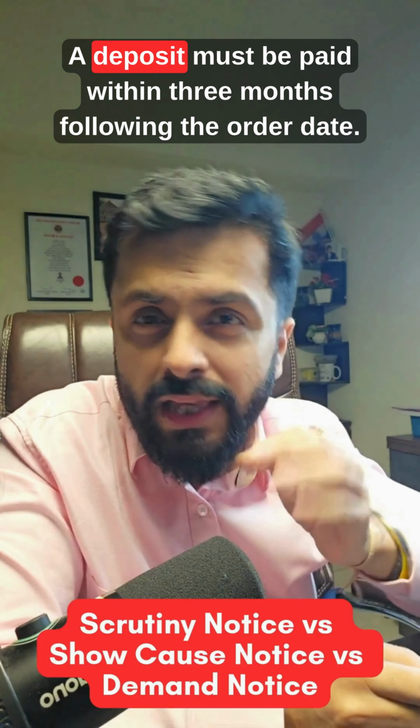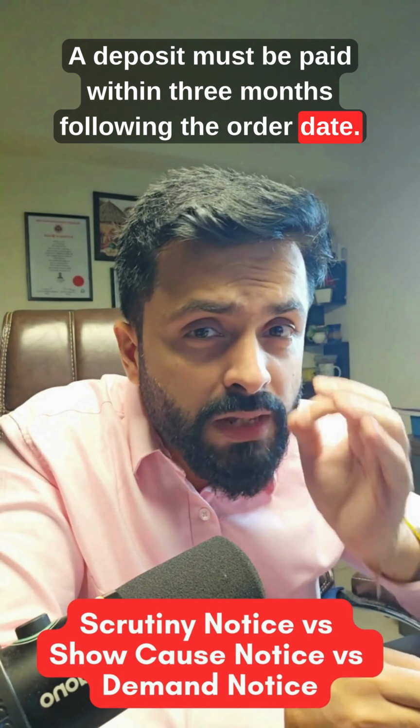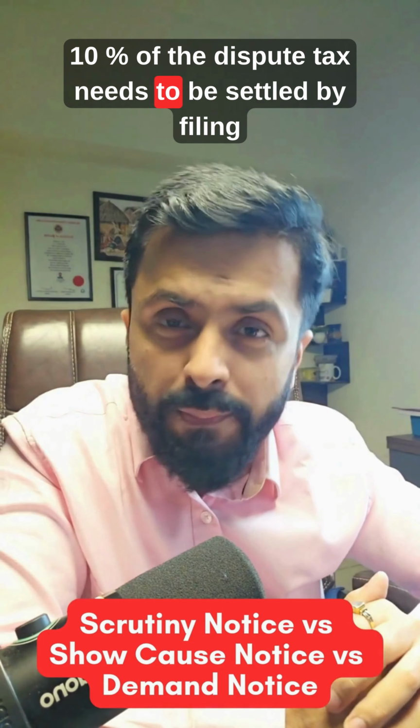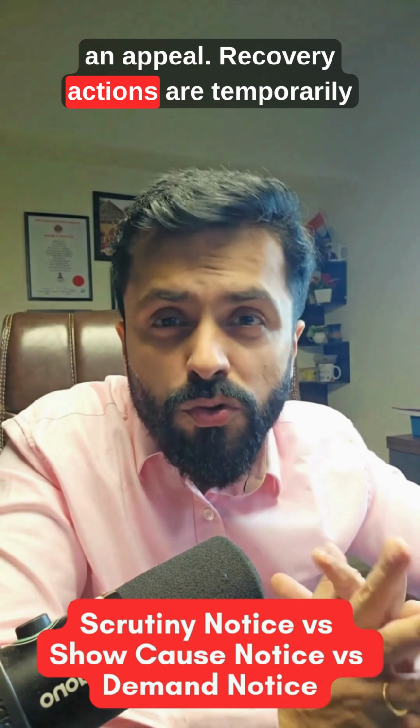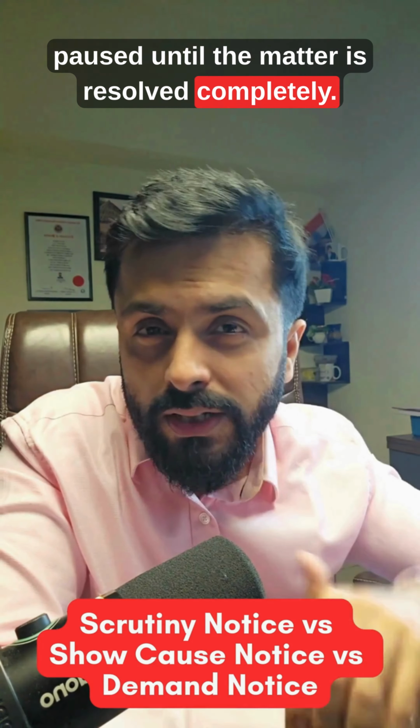In case of an appeal, a deposit must be paid within 3 months following the order date. Initially, 10% of the disputed tax needs to be settled. By filing an appeal, recovery actions are temporarily paused until the matter is resolved completely.